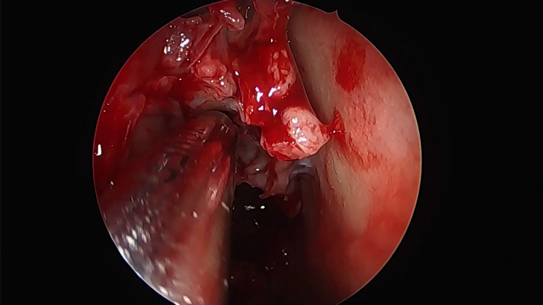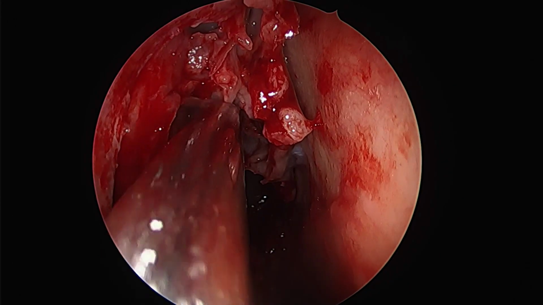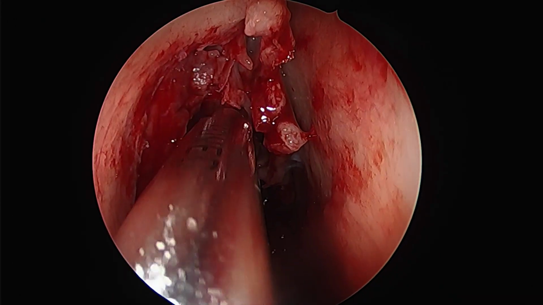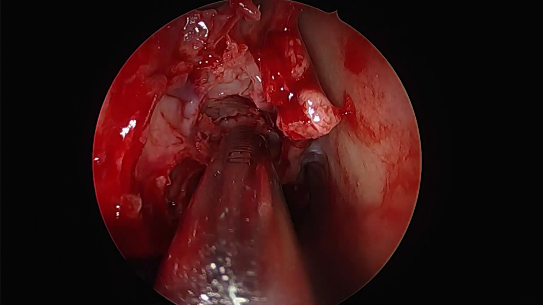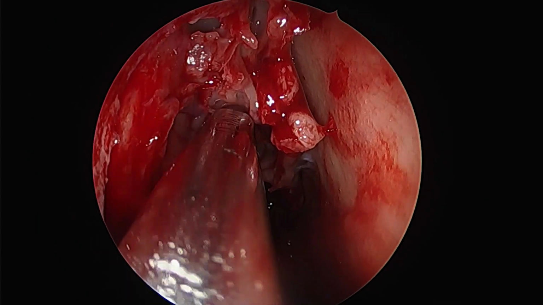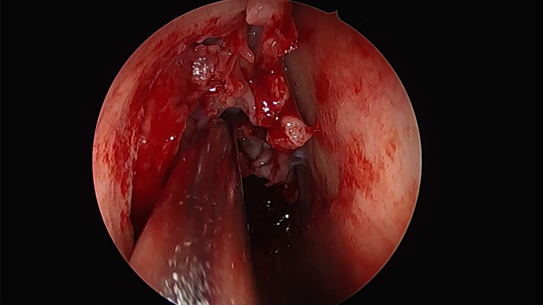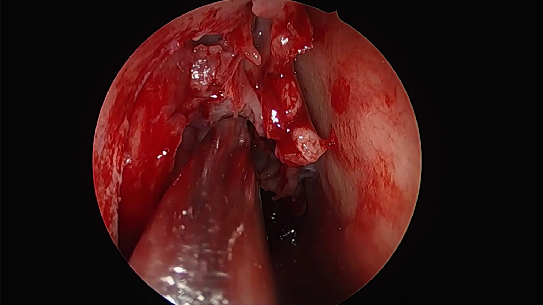So as we can see, the meningocele is still visible, medial to the middle turbinate, slightly posteriorly on the cribriform plate, and we are just right now completing our ethmoidectomy and opening all the ethmoidal layer cells to identify the skull base.